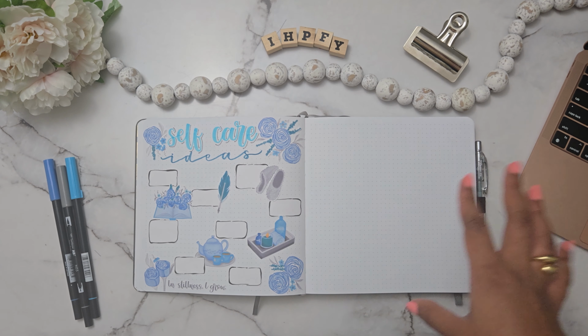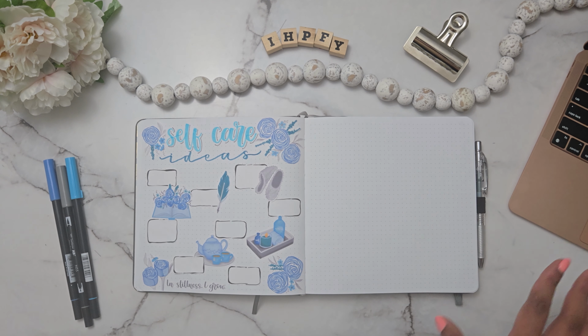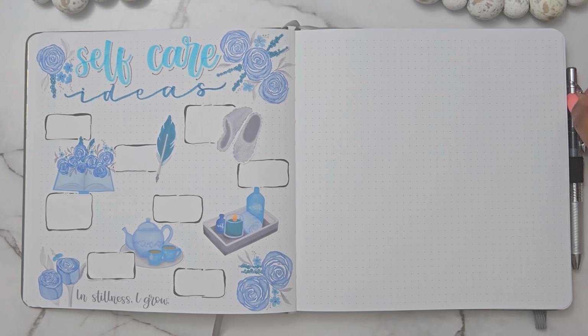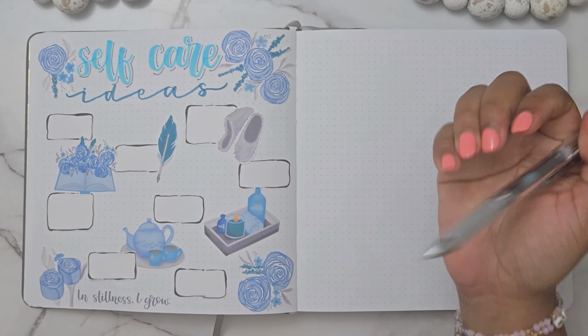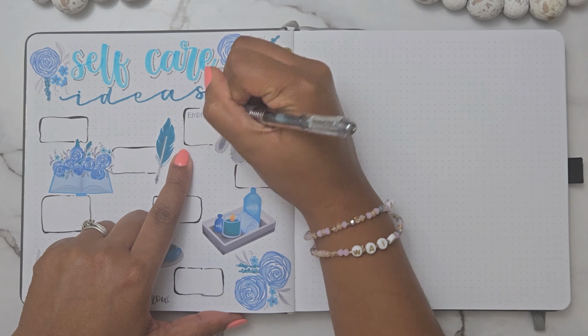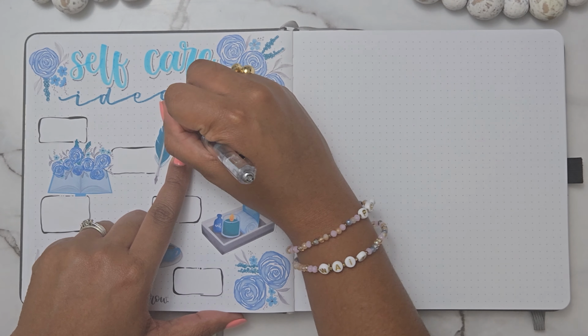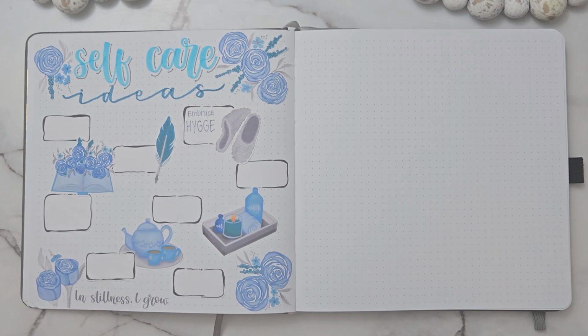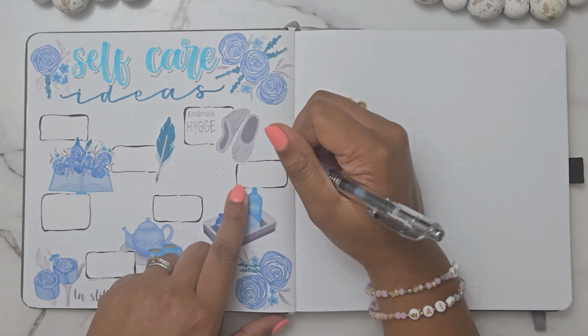Okay, so now that we have the decorations done and we've pulled these up on ChatGPT, I'm going to go through and write down a few of these options that I like. So I am using this Pentel Energel Gray Gel Pen. I've been using this pen in my weekly spreads, and I'm just going to use the same pen. I really like this color gray in this spread.